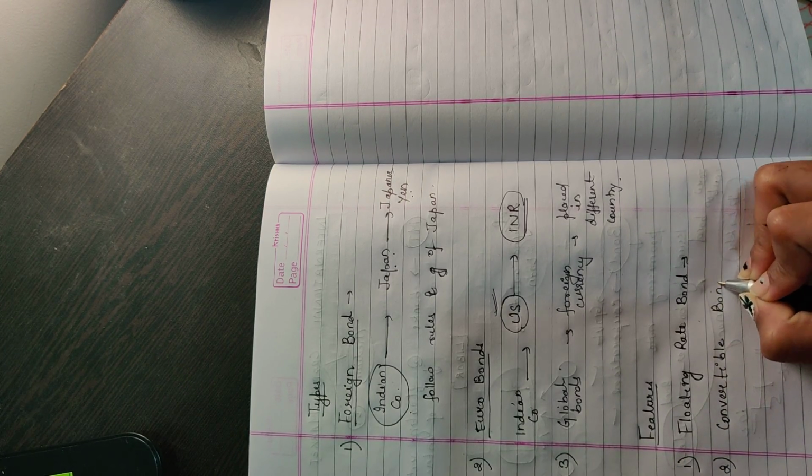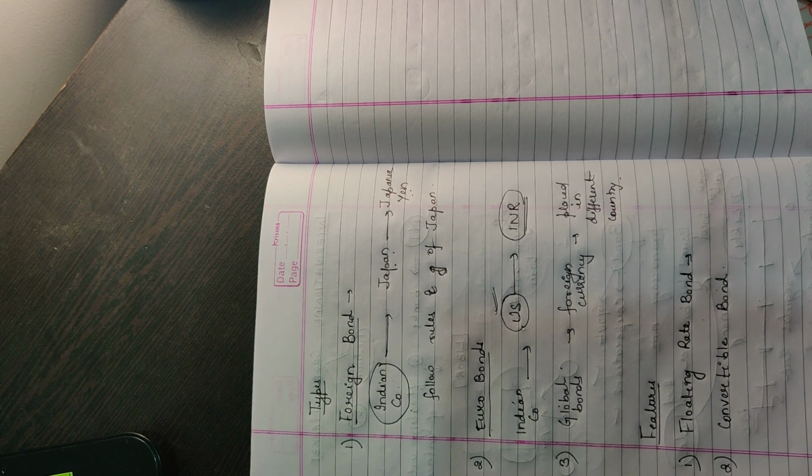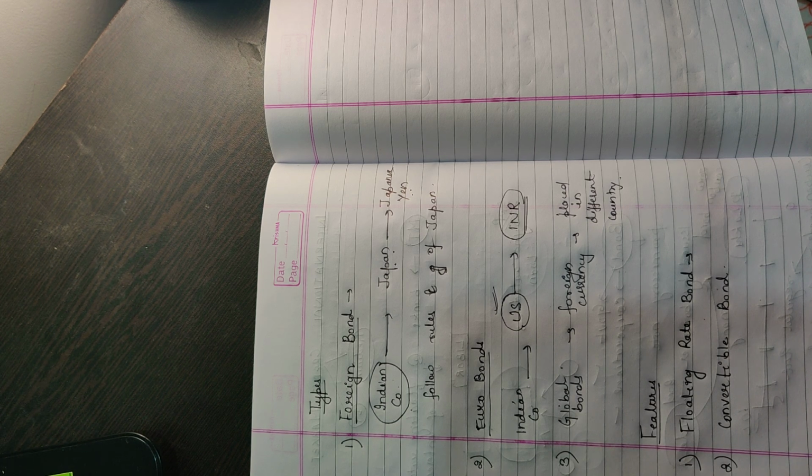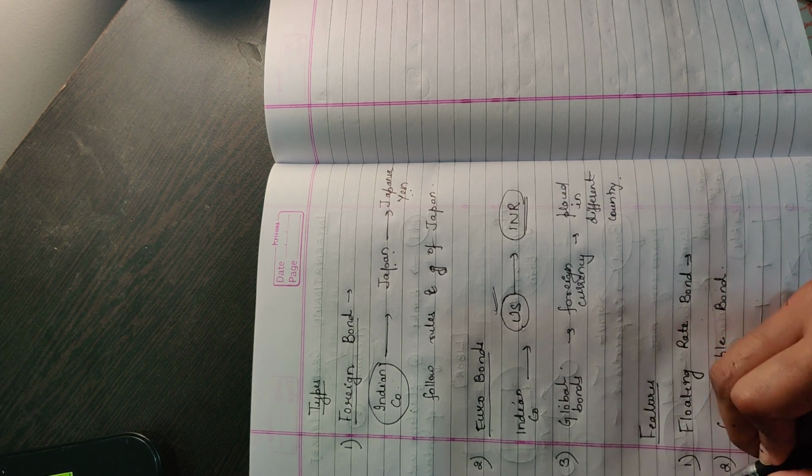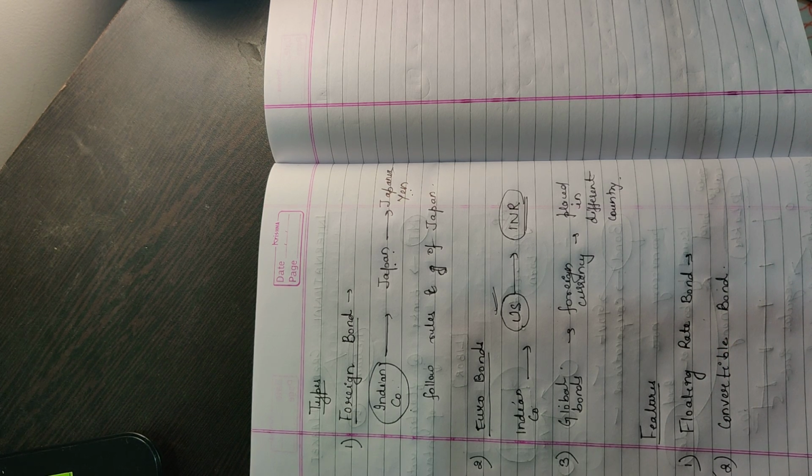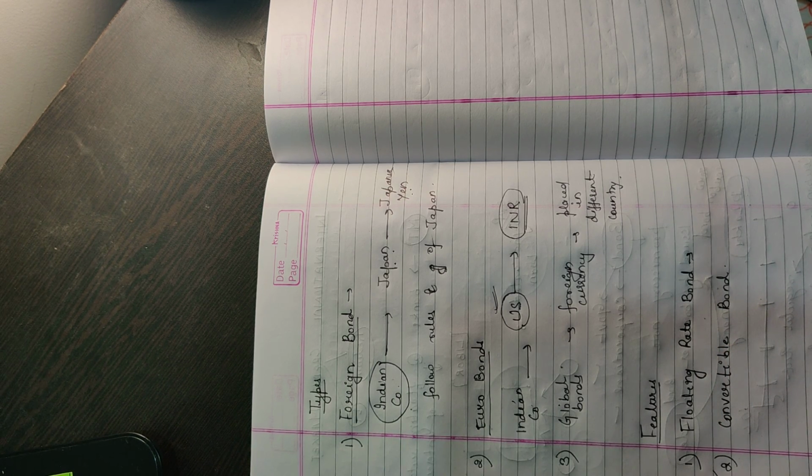Another feature of a bond is the convertible bond. Suppose there is a company which has issued a bond initially, but it also sometimes gives you the option to convert this bond into equity at a later period of time. Such bonds which allow you to be converted into a fixed number of equity shares at a fixed price after a certain time period are called convertible bonds.